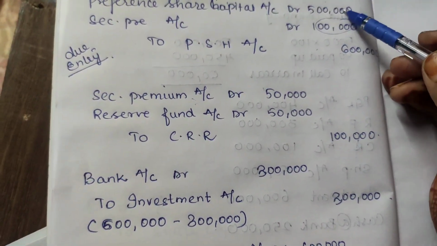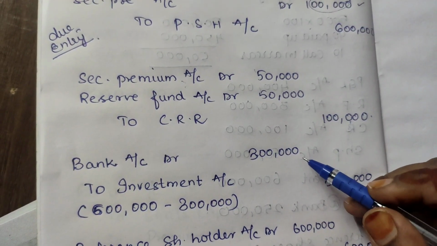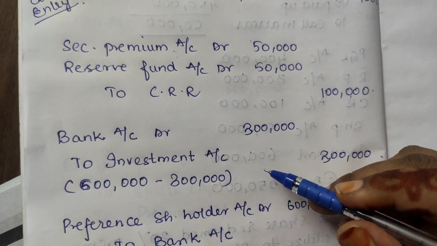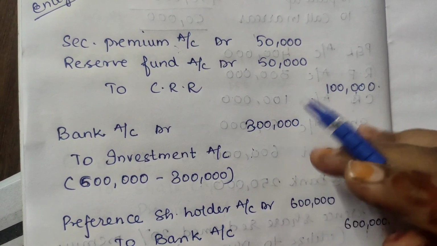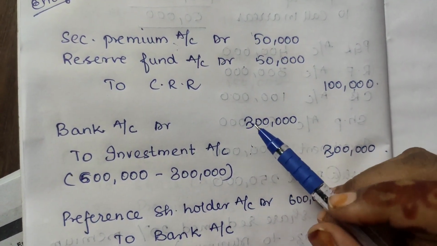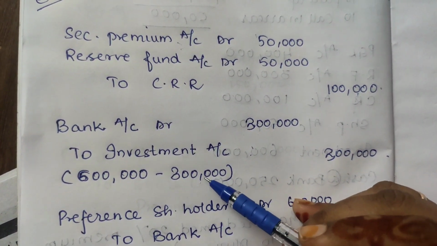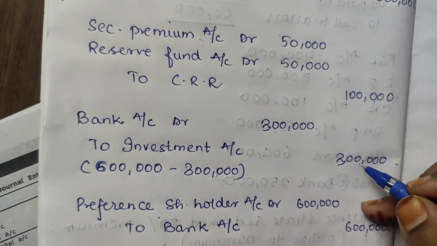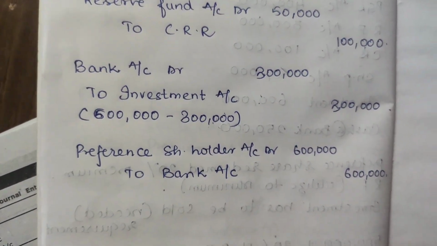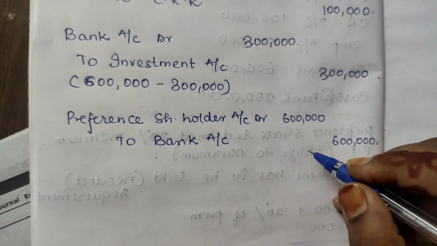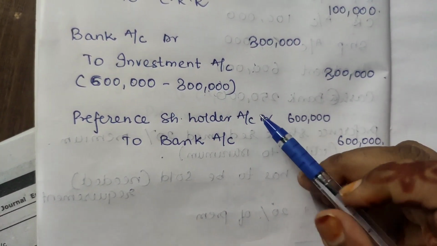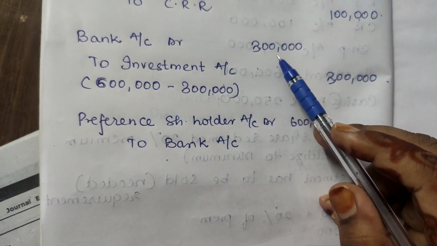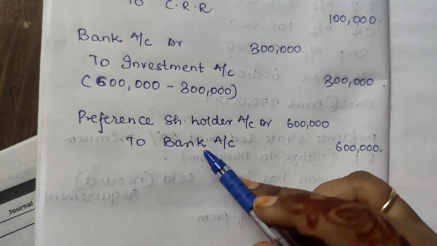Now we have to adjust for this 5 lakh. So in that we will sell off the investment, because already 2,50,000 plus calls in arrear 50,000 we do have. So we'll sell off the 3 lakh worth of investment, and by this we'll be able to pay overall 6 lakhs. See, 2,50,000 plus 50,000 is 3 lakh, and this 3 lakh we are going to pay.